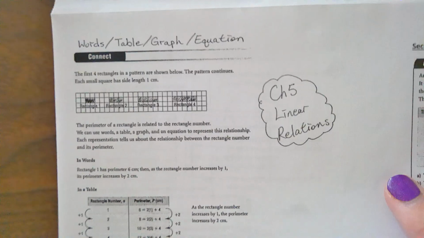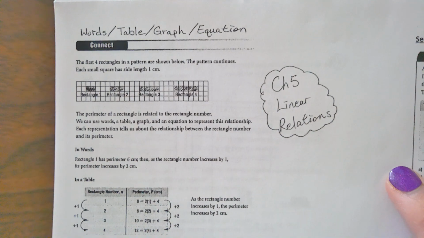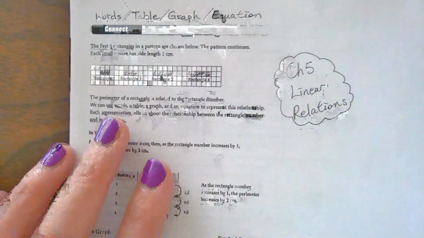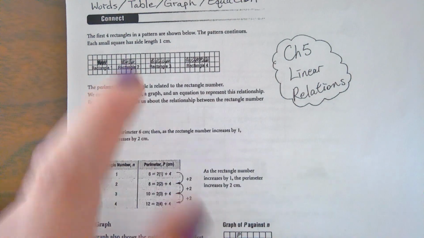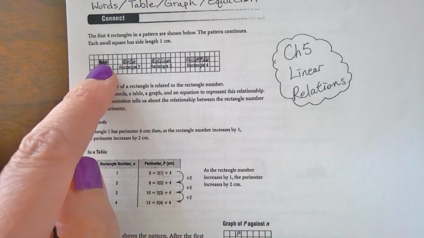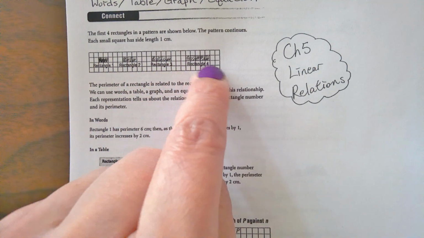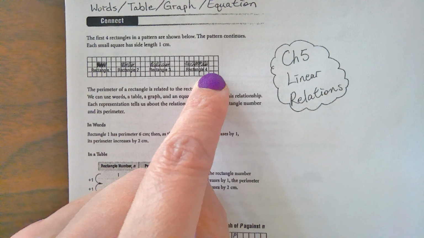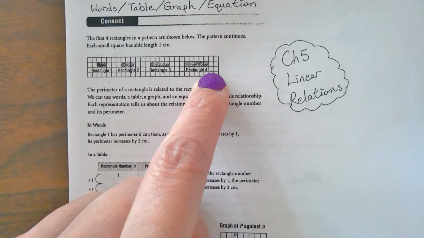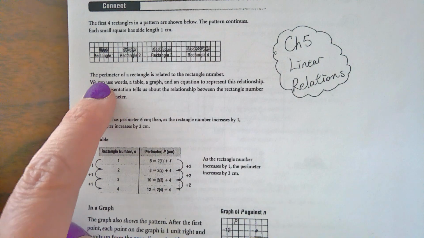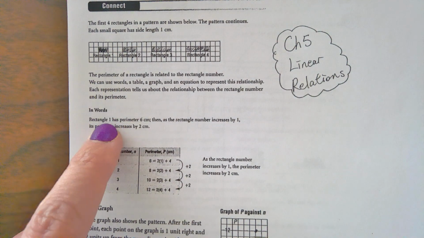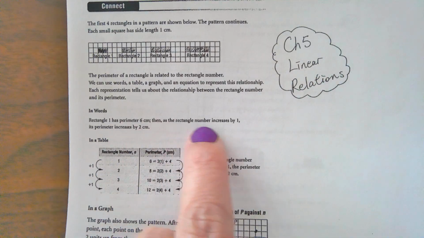All right, so we're gonna start chapter 5 today. As you can see, this is a little summary of what we're gonna be doing, what we started doing. So what we started doing is based on a pattern. Based on a pattern, we can do a table, we can do a graph. Based on a word problem, we are able to write the equation.